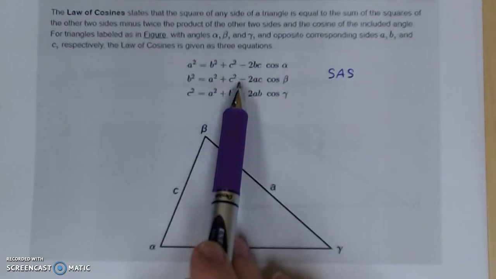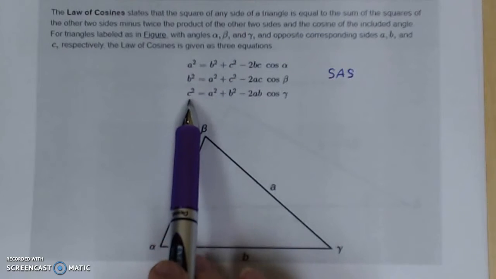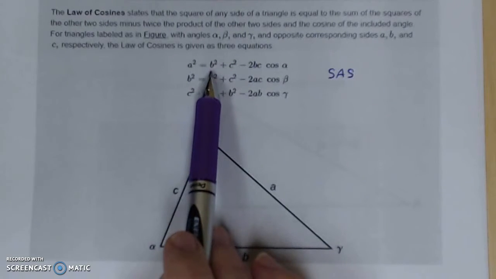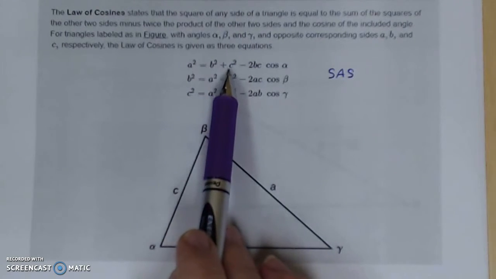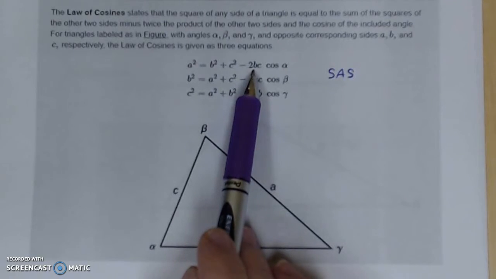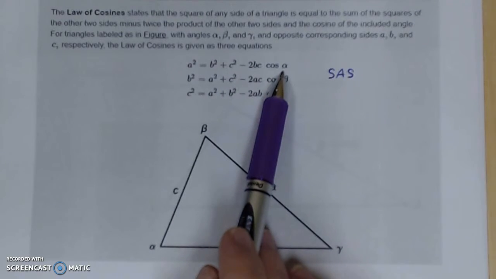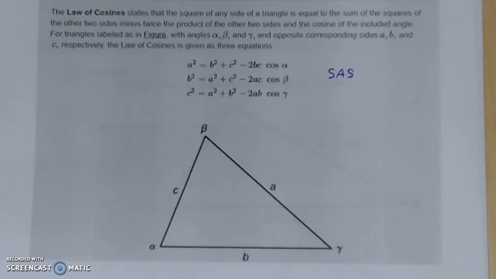You're not going to have to exactly memorize all three of these, but I want you to know how they work, how they are created. And notice that you're going to square a, b, square a, c, minus 2 times, multiply them together, cosine of the angle that's in between them. And so all of these, yes, although they are written different, I want you to understand some ins and outs and some basics of them.